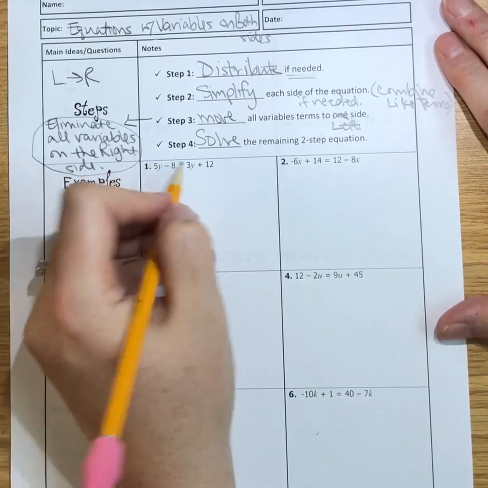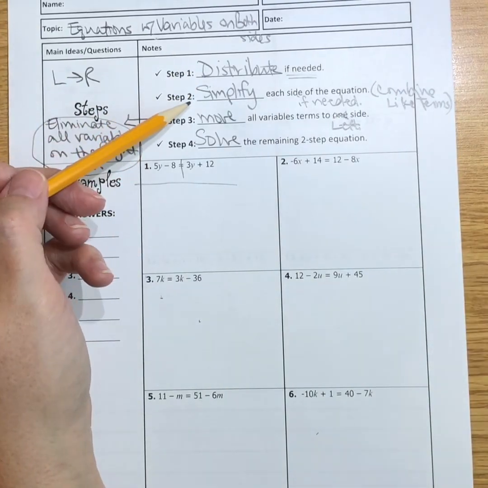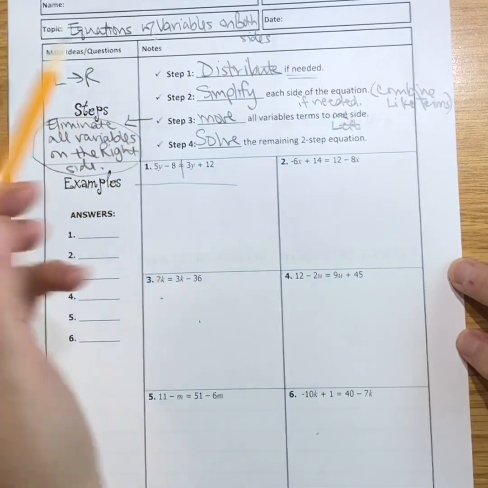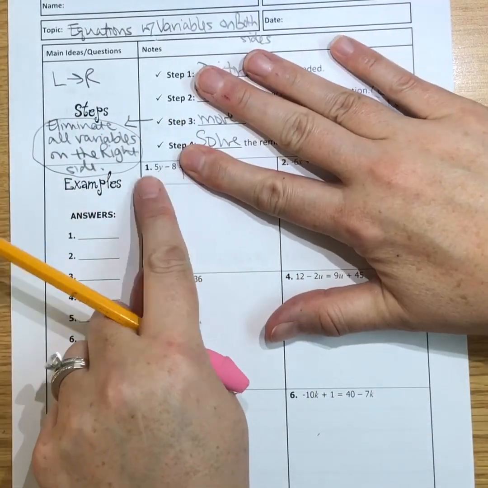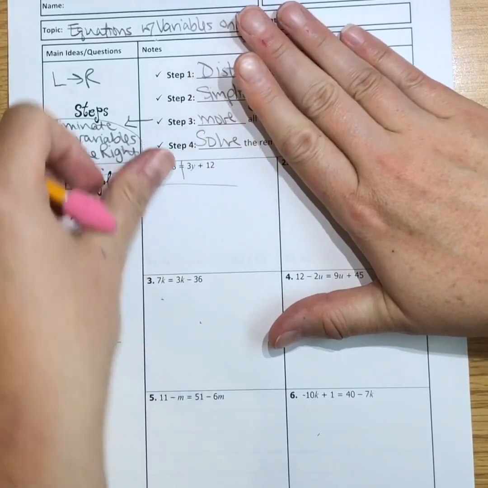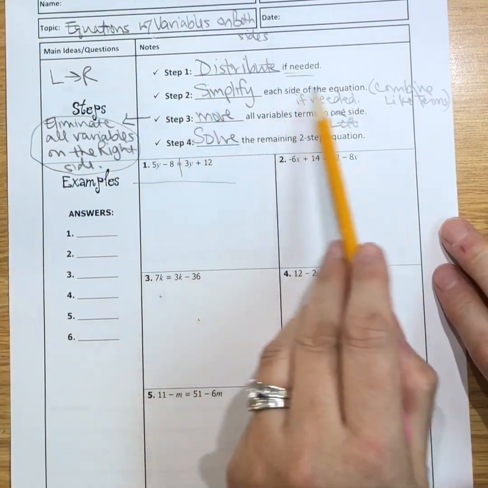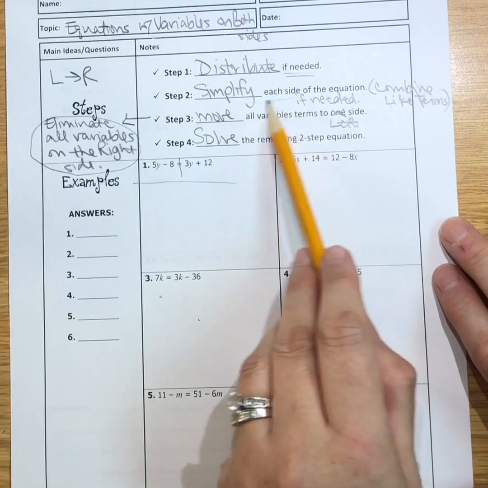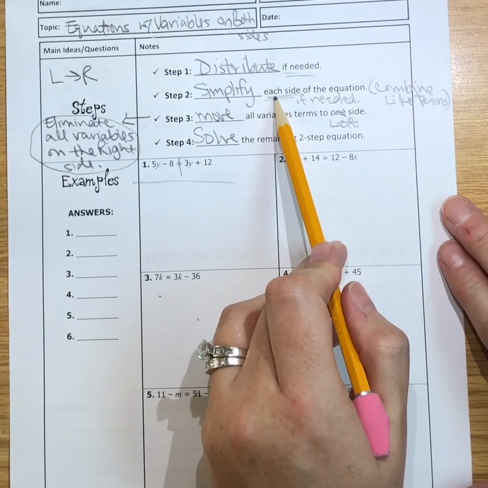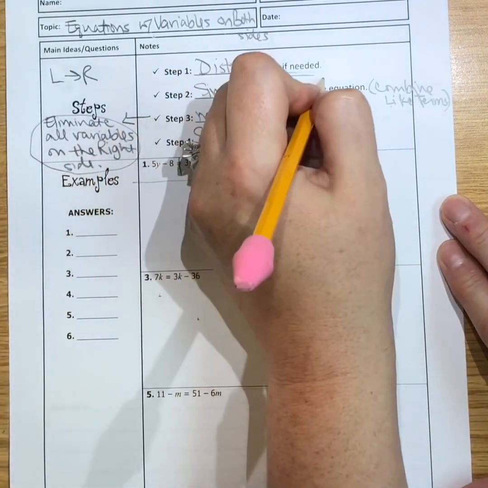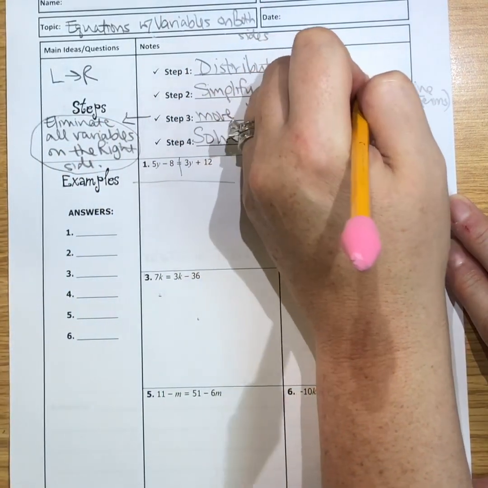So in number one, obviously steps one and two are not needed because there's no distributing. And when it says simplify or combine like terms, we're talking about each side separately. So 5y minus 8, there's no like terms. Then 3y plus 12, there's no like terms. When we say step two, it's each side separately, not both together, but each side by itself. Maybe put in a little note: each side separately.